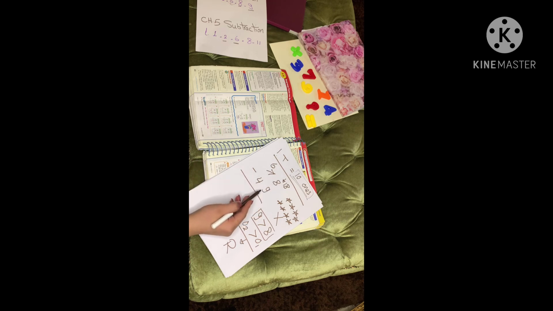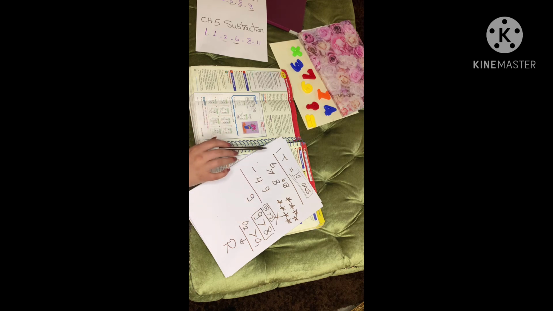18 minus 9. 18 is now greater than 9. So easy, you can take away 9 from 18. 18 minus 9 equals 9. And then finish with tens. Normally, 6 minus 4 equals 2.